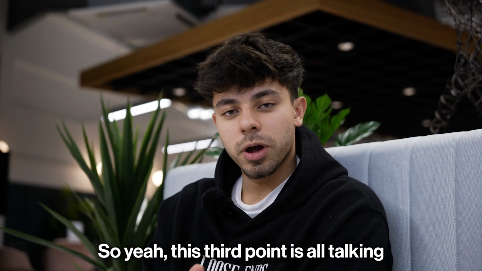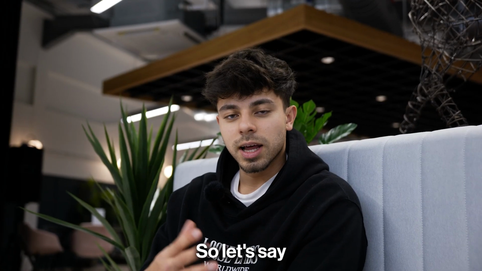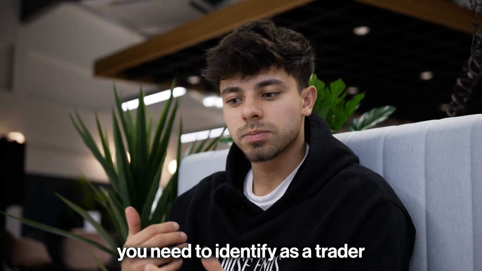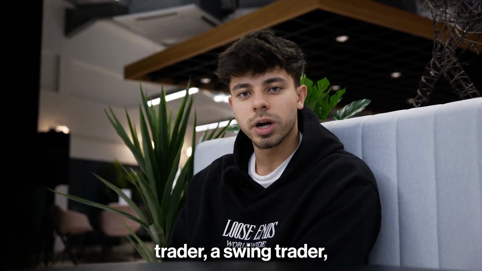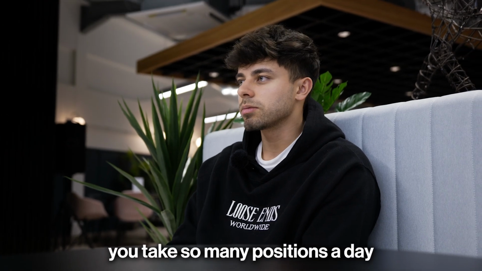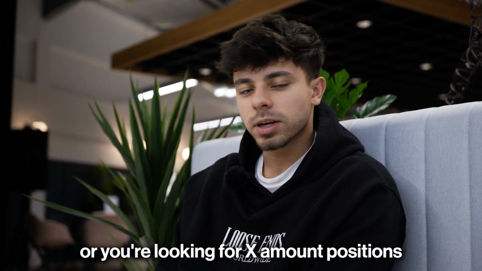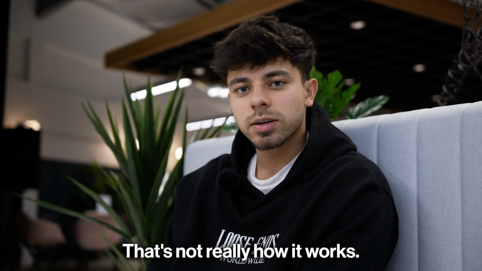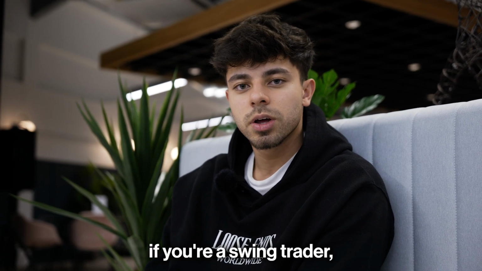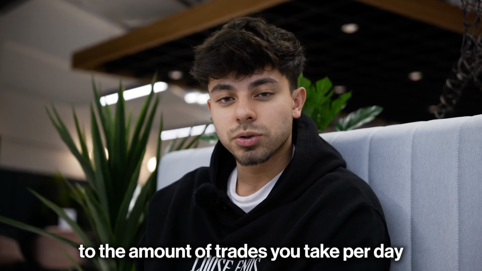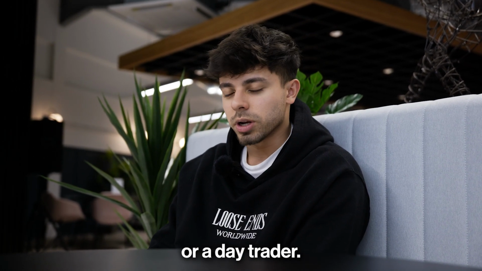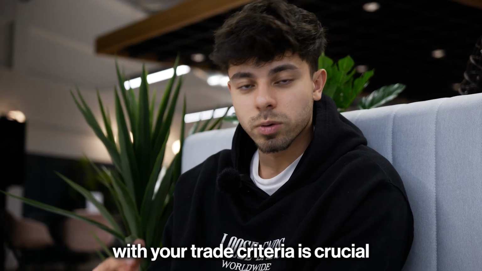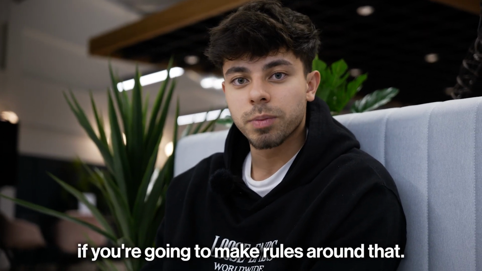So yeah, this third point is all talking about your trade criteria and making sure it's aligned with your rules. So let's say you need to identify as a trader whether you're a scalper, a day trader, intraday trader, or a swing trader. Let's say you take so many positions a day, or you're looking for X amount of positions a week. That's not really how it works. If you're trading on higher time frames, if you're a swing trader, you're going to be a lot more limited in the amount of trades you take per day or per week compared to a scalper or a day trader. So identifying yourself as a trader with your trade criteria is crucial if you're going to make rules around that.